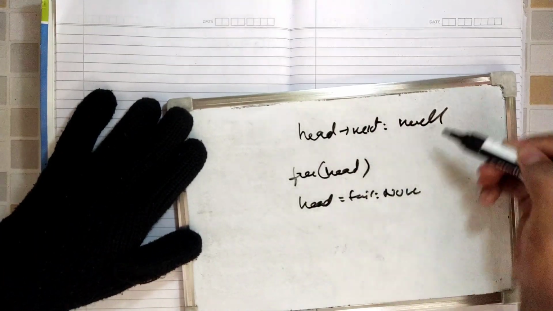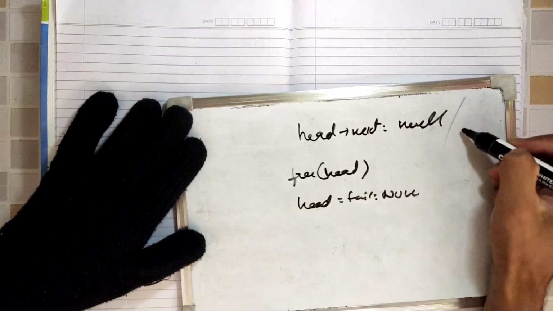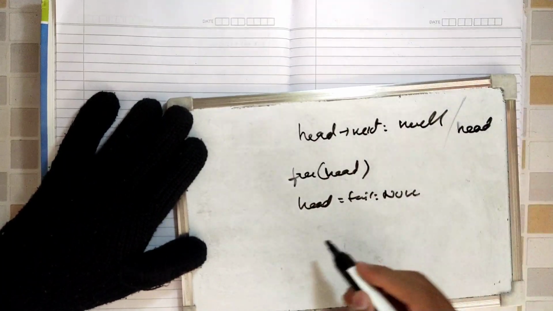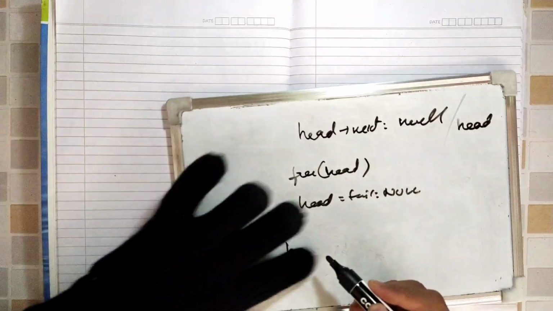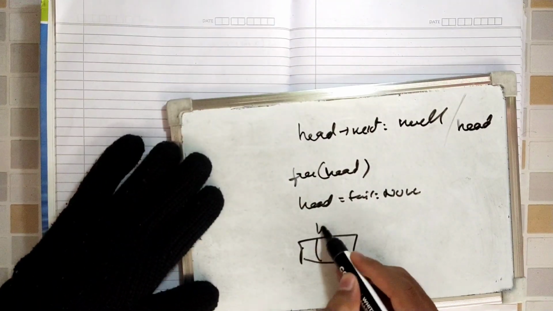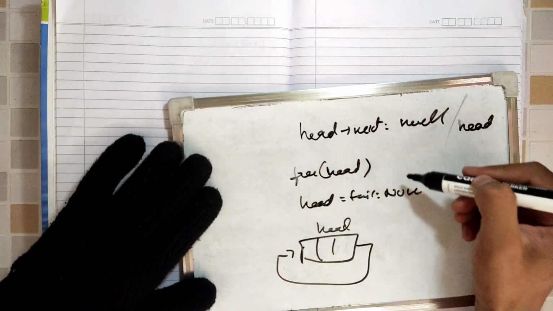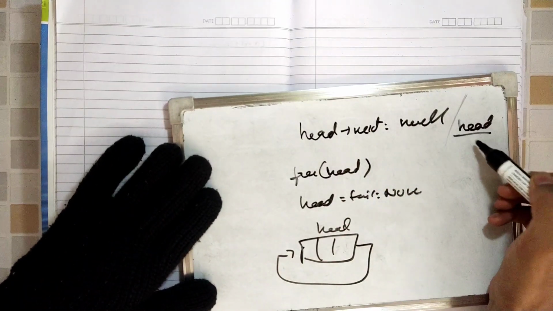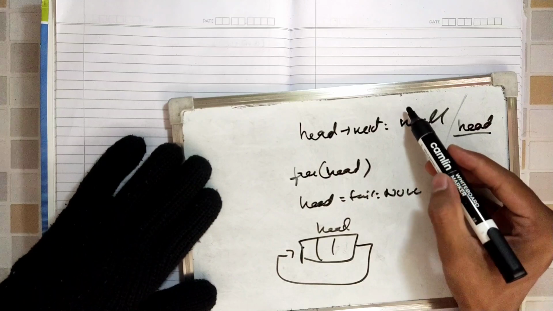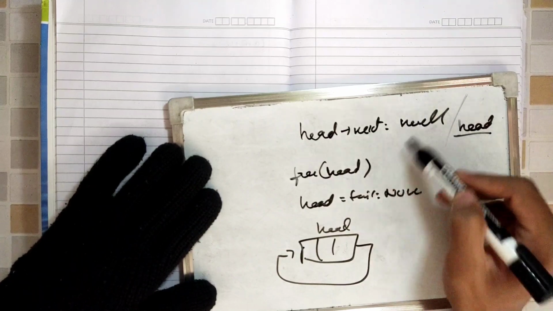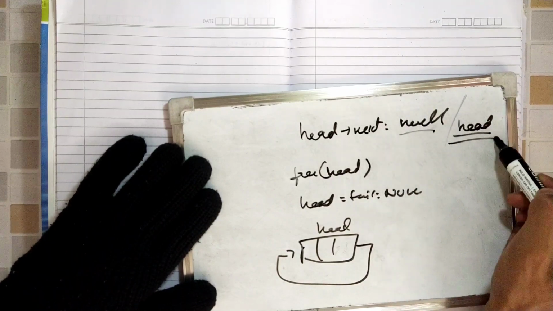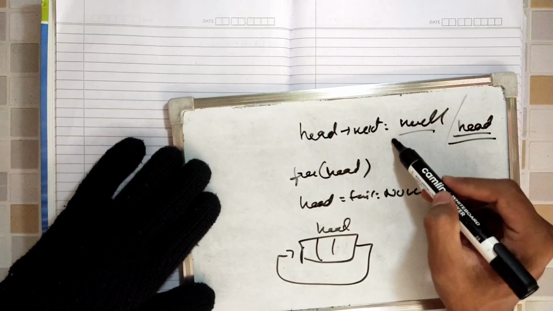If it was circular, instead of null you have to write head itself. Why? Because suppose this was head, head of next will be connected to itself, so head of next is head. For circular you have to put this condition; for only double linked list it is this, and this is how you delete.